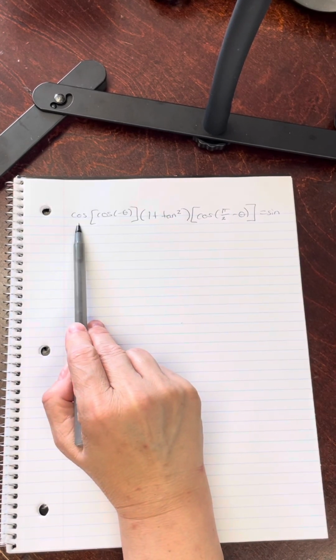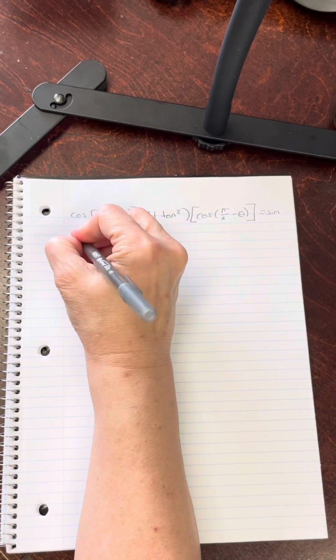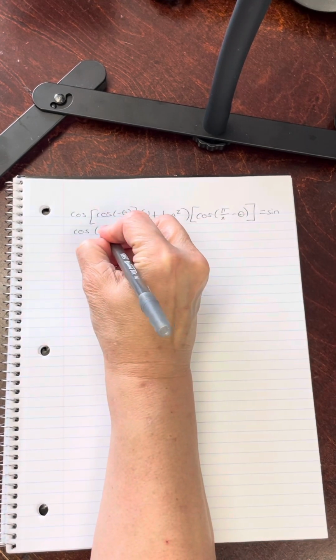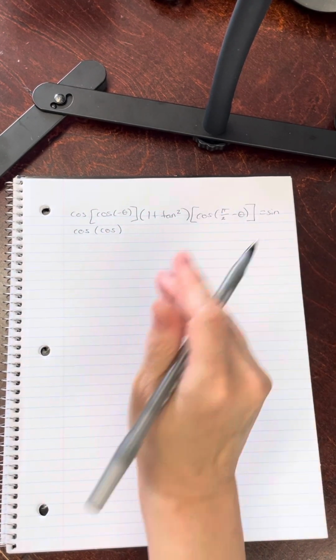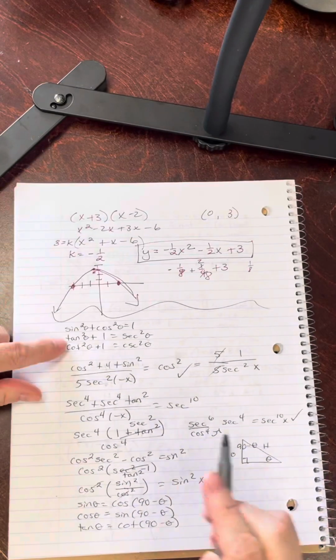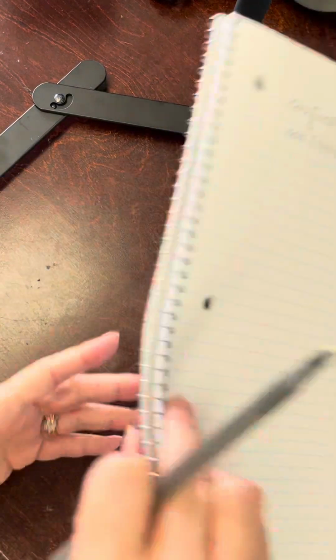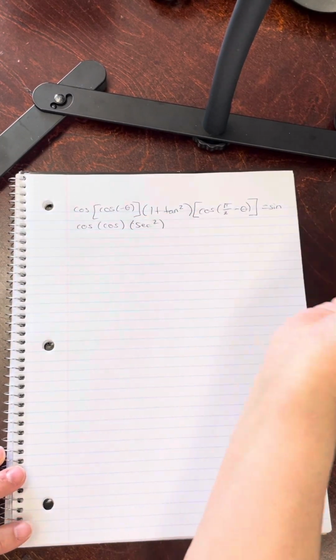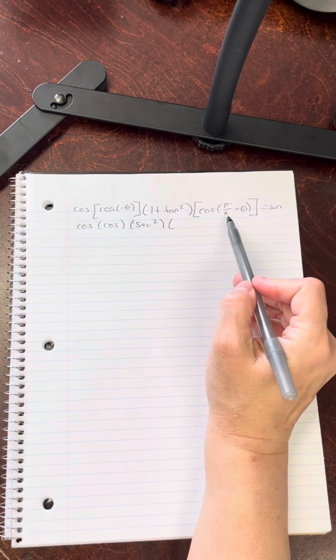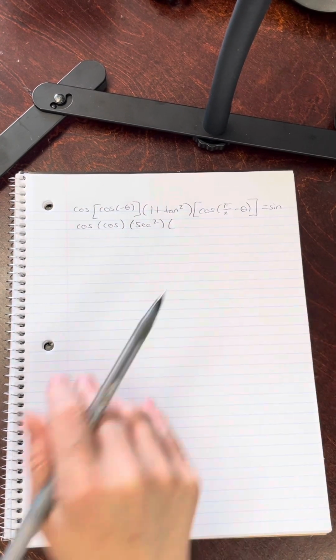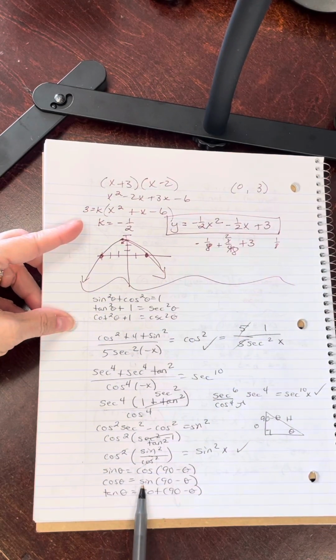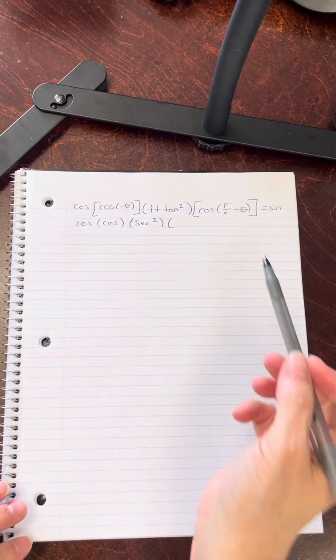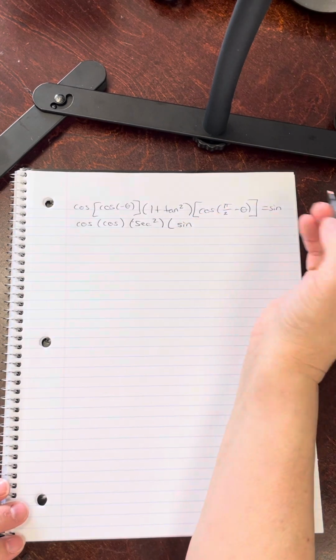Can't do anything with this cosine, so I'm going to ignore it. This cosine is going to change to its positive form, which is just another cosine. 1 plus tangent squared, okay, if I have forgotten, 1 plus tangent squared is secant squared. So we're going to substitute that in, secant squared. And then this is the 90 minus theta, and it was for cosine. So if you need the reference, that means that cosine of 90 minus theta substitutes for sine of, and I used 90, although this was in radians, but we just took it down to sine of.